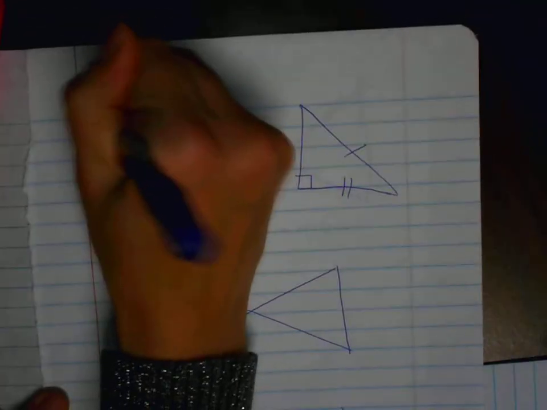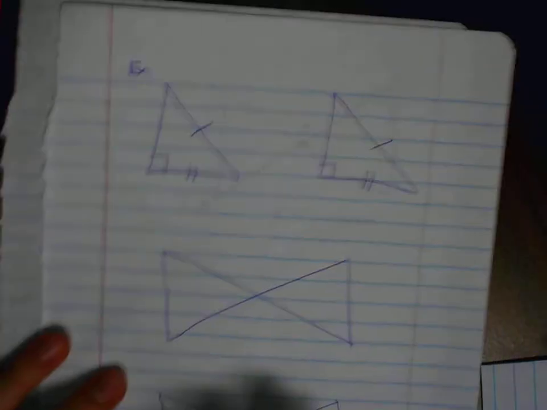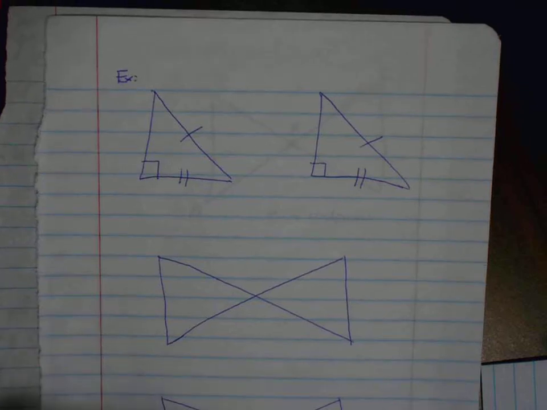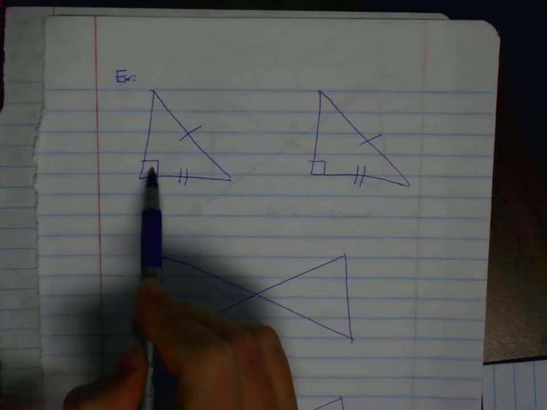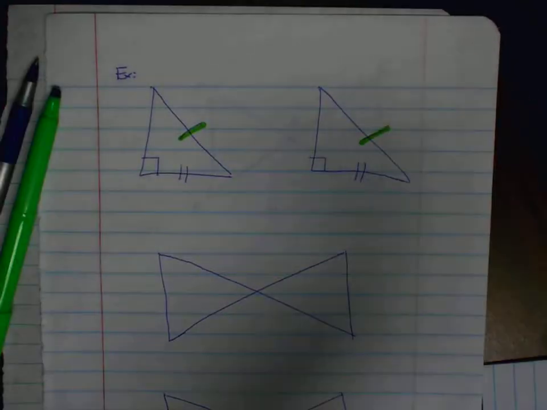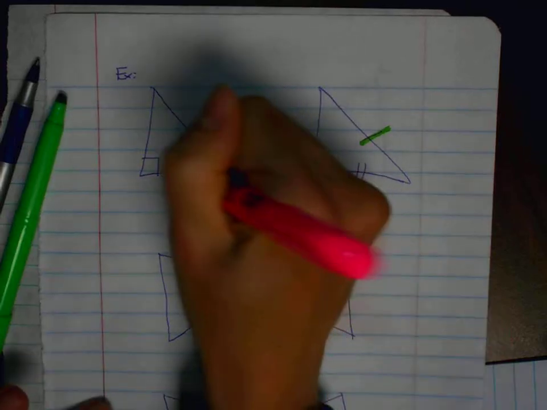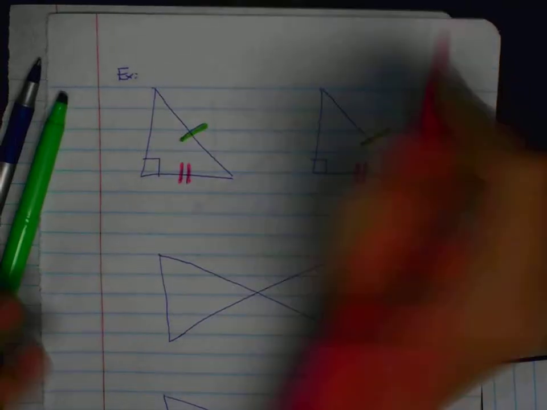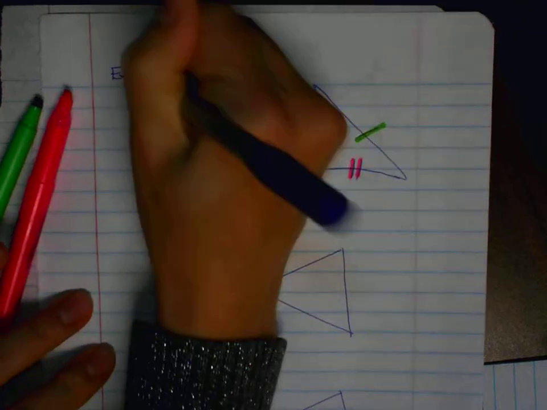All right, our last one we have for proving triangles congruent is when you have a right triangle. So it has to be a right triangle, which means it should be marked as a right triangle. And the hypotenuse is congruent. Remember, the hypotenuse is the side opposite the right angle, and one of the legs is congruent. And this is known as hypotenuse leg.